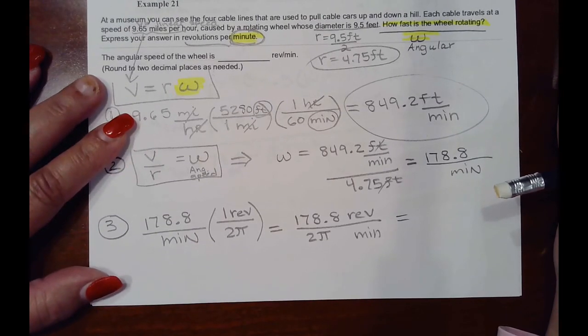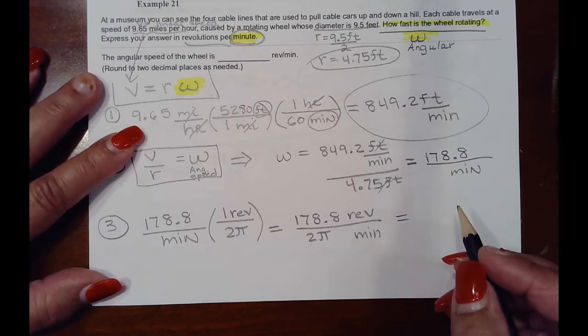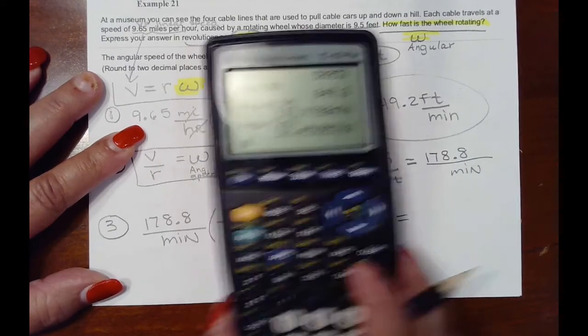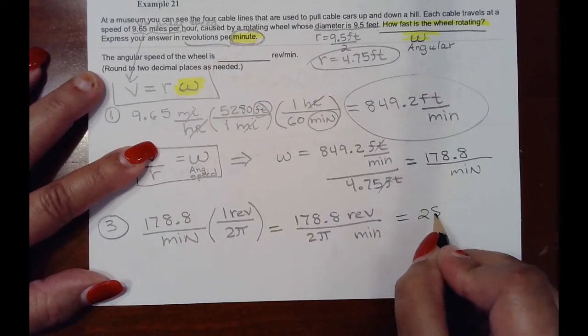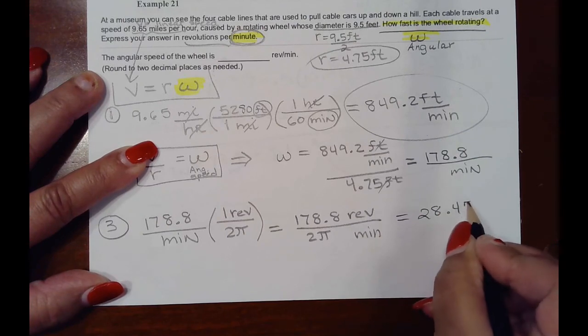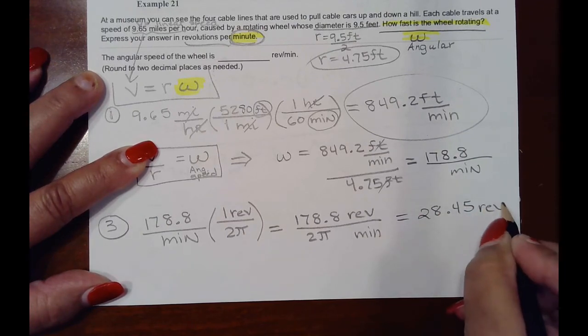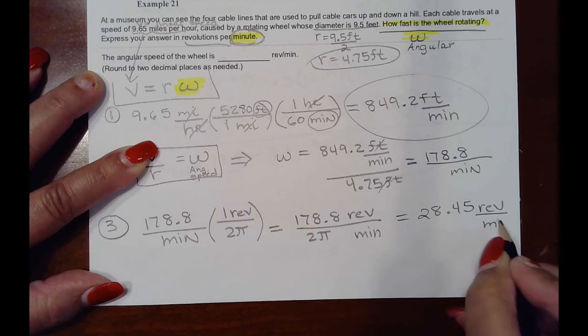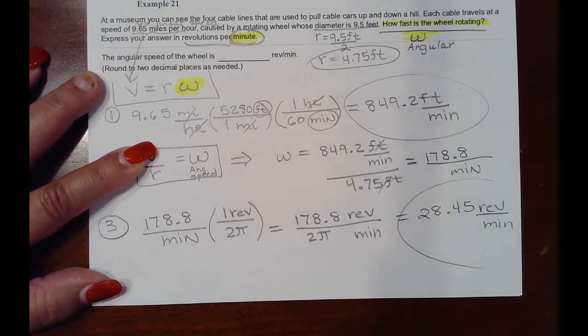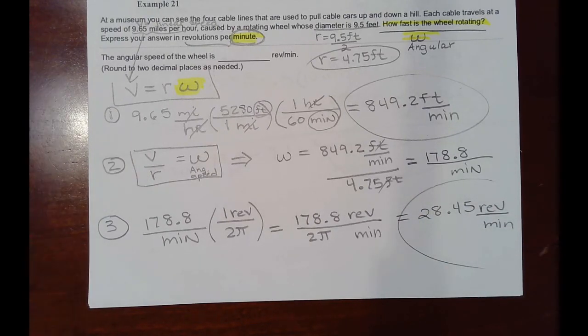This one says round to 2 decimal places, so 28.45 with the unit of revolutions per minute, and that is our final answer for that problem. That completes all the problems for the section on angles and their measures.